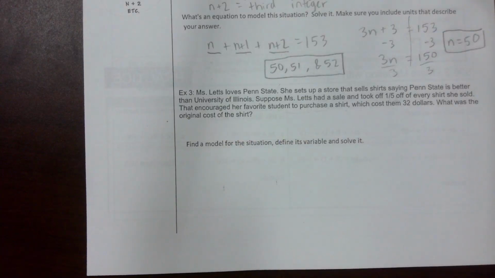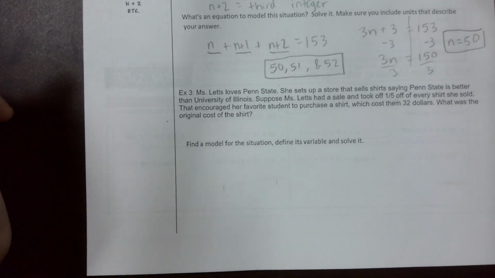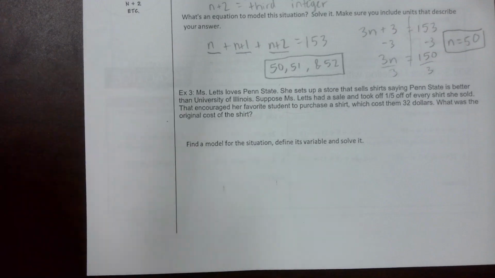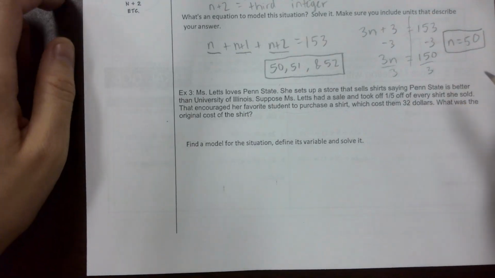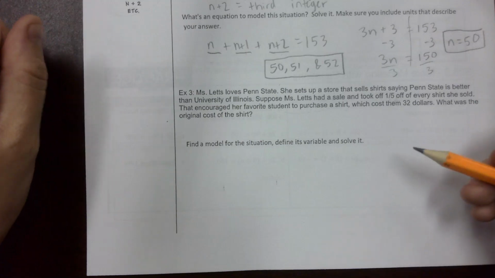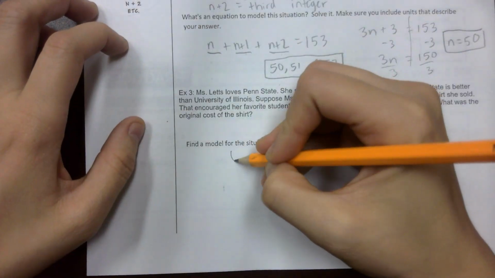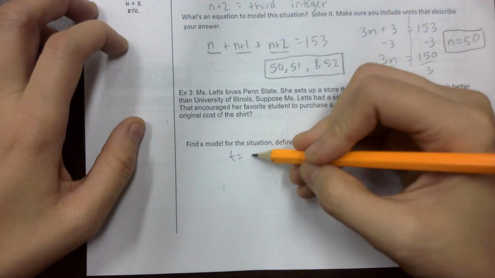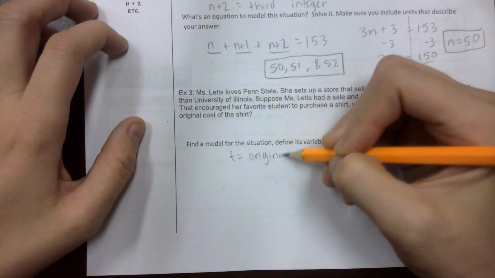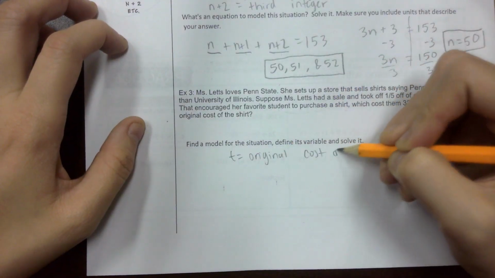So sometimes people like these because it's easier to think of money. Some people don't because they see a fraction and they freak out. So let's write a model for the situation. Let's do T for t-shirt, right? So T equals original cost of t-shirt.